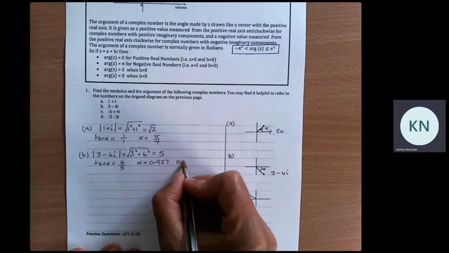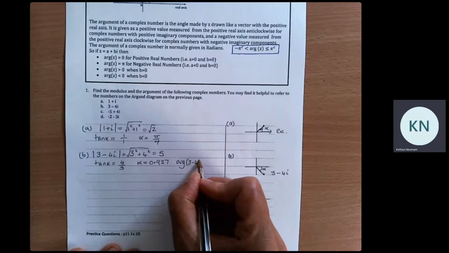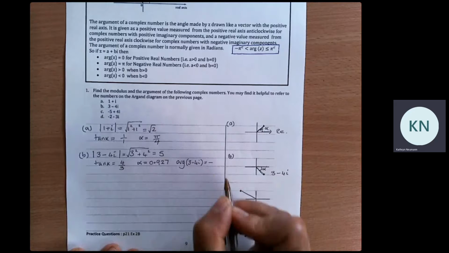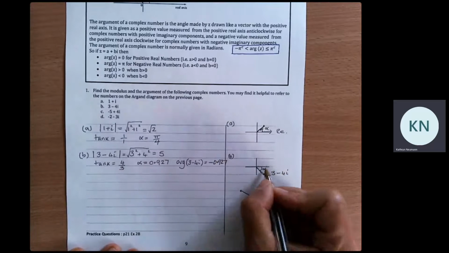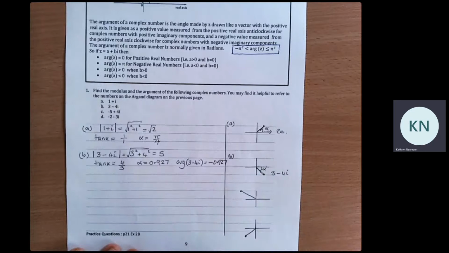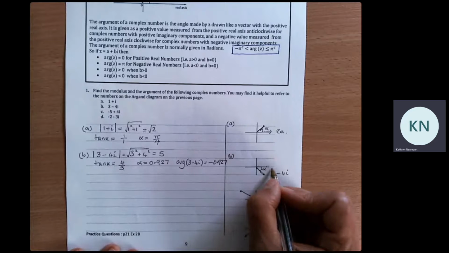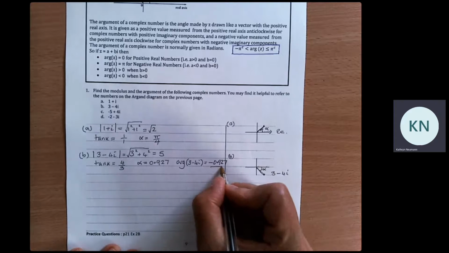But the argument of this vector, 3 minus 4i, is minus 0.927. And the reason for that is that we measure angles in an anti-clockwise way from the real axis. So this is then clockwise, so that's why it's negative.